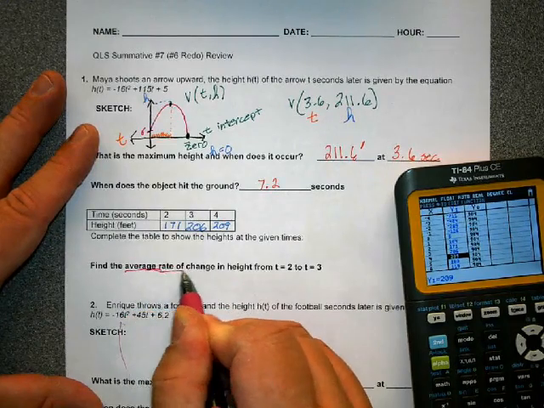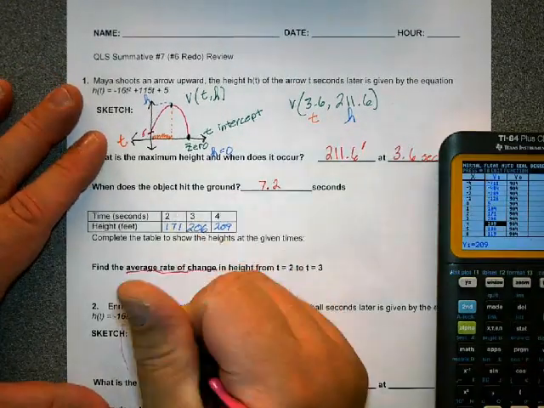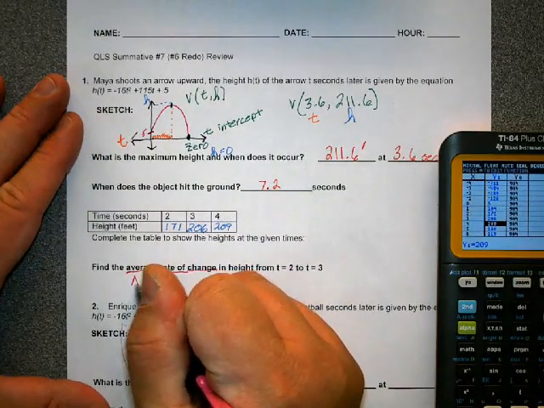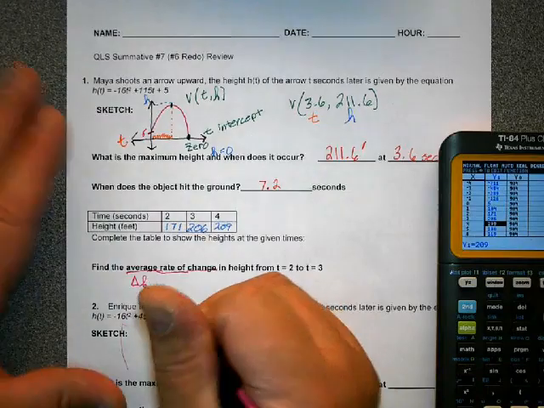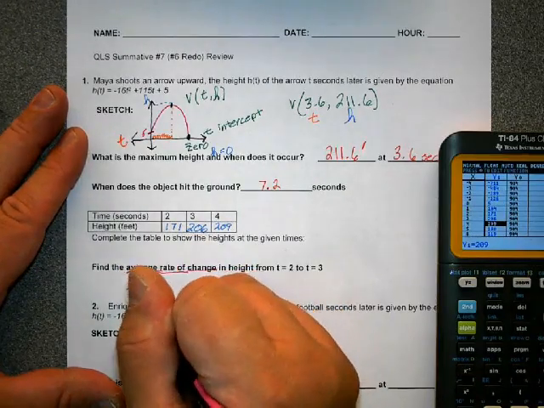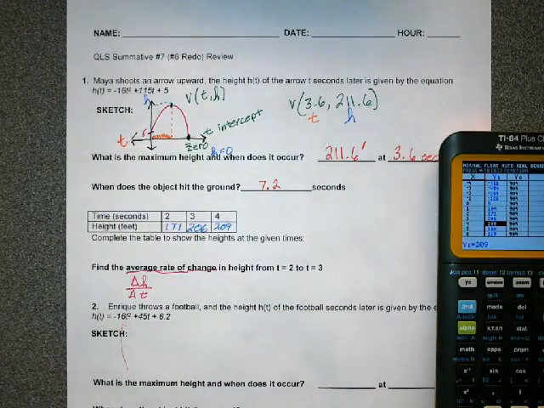And the average rate of change, the way we find that is the change in h, because we're using h instead of y, right? Over delta t, or the change in time. And that's exactly what slope was, right? Delta y over delta x, y2 minus y1 over x2 minus x1. So, the change in time.